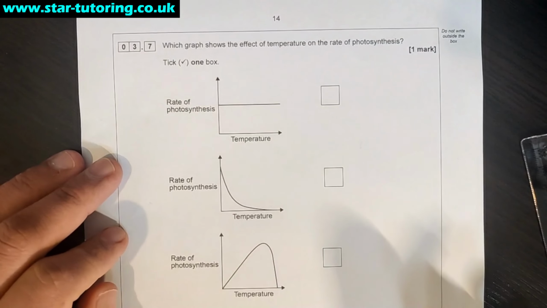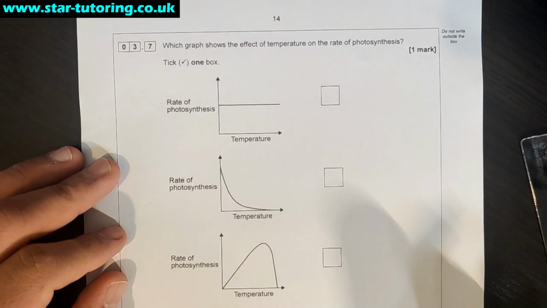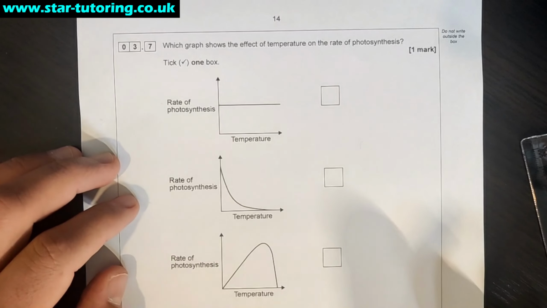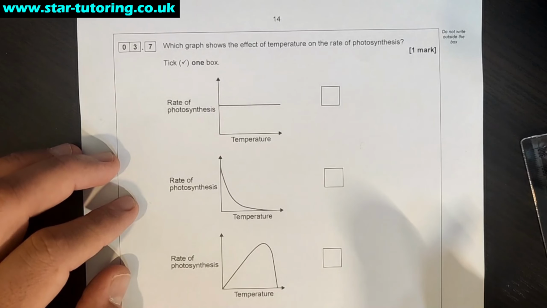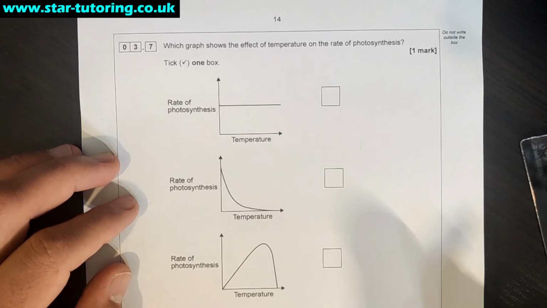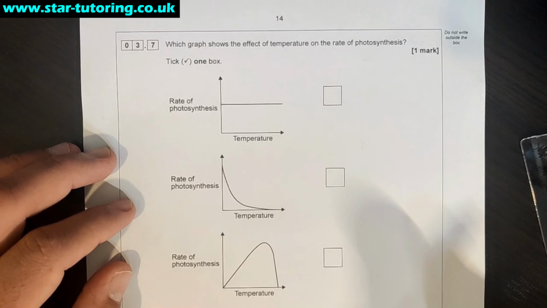Okay, question 3.7, which graph shows the effect of temperature on the rate of photosynthesis? Okay, now we know that when we increase the temperature, the photosynthesis is also going to increase, but it will get to a point where it's going to be too hot, and instead of continuing to increase or staying the same, the rate of photosynthesis is actually going to go down because the enzymes are being denatured because it's too hot. So definitely it's not going to be this one, right? That's just a straight line.